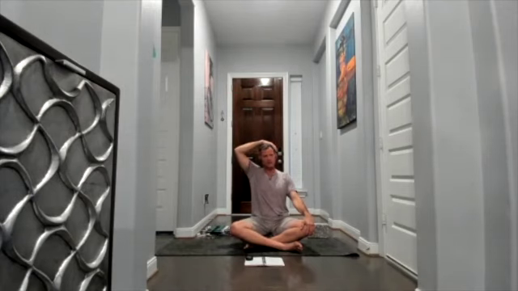Inhale, lift the crown of your head back up to center. Exhale, release your left hand down. Inhale, take your right hand up, drop it on the side of your head so your fingers just brush the top of your left ear. Then lengthen on your inhale. Exhale, fold your right ear towards your right shoulder.